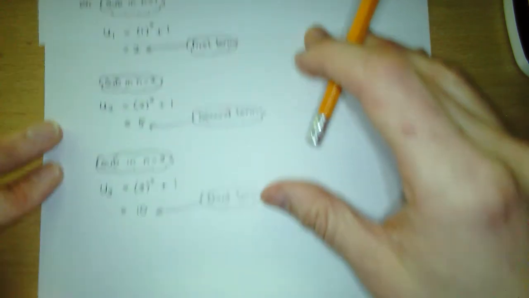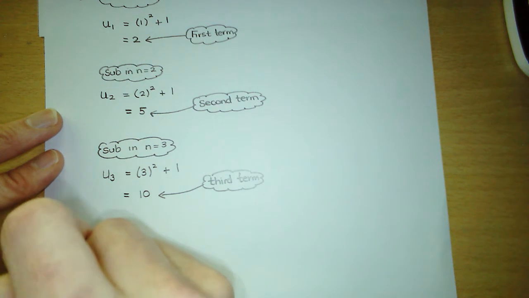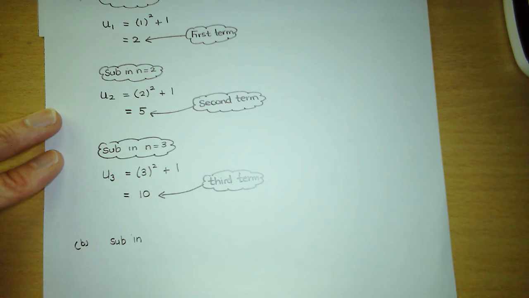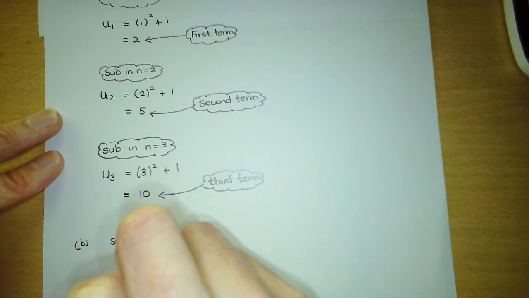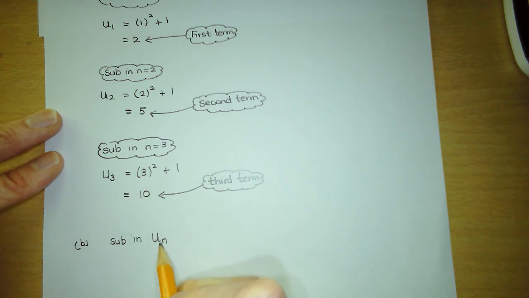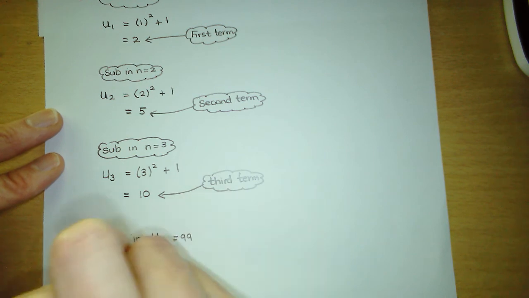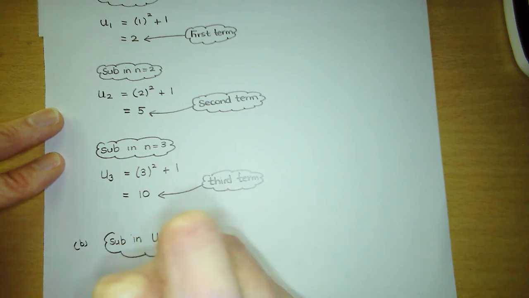So what we're going to do then in part B, we're going to sub in a term value of 99. So we're going to let un, remember un is a term value, we're going to let that equal 99. So go back to your nth term formula.